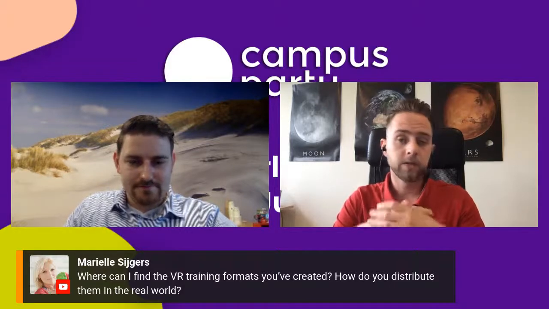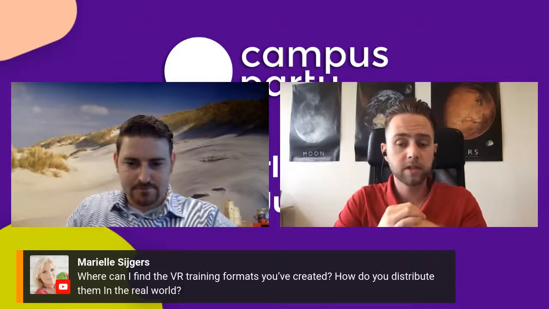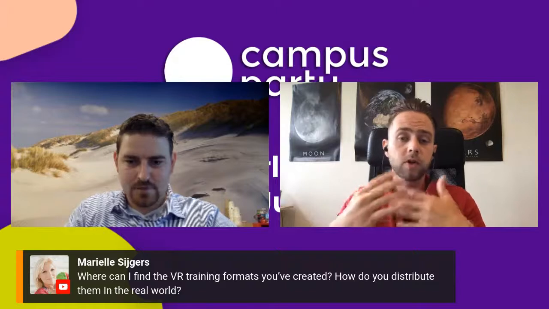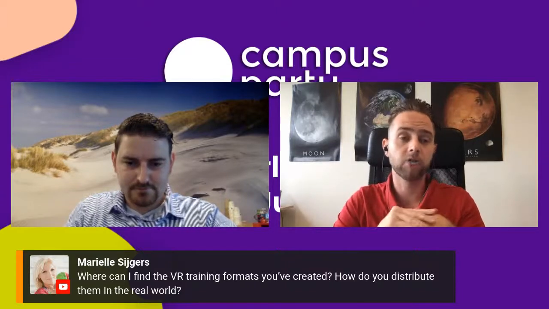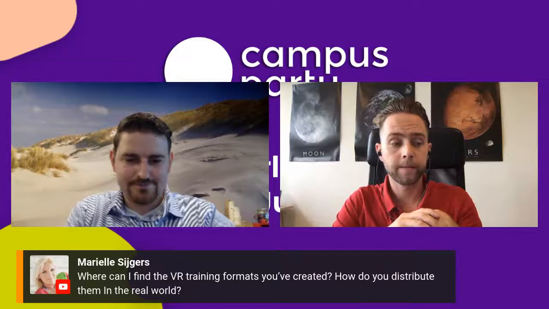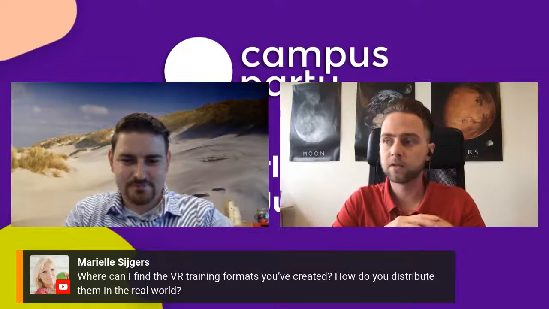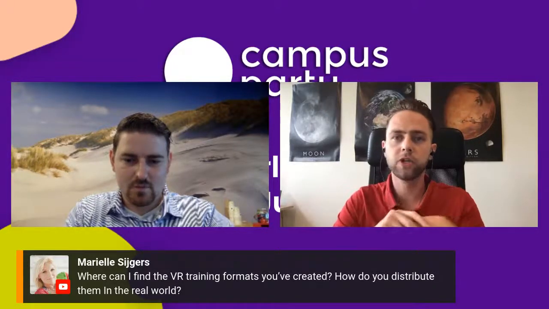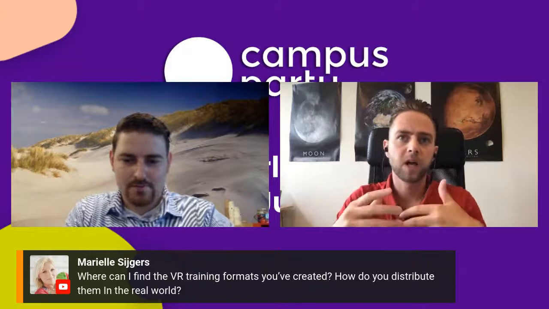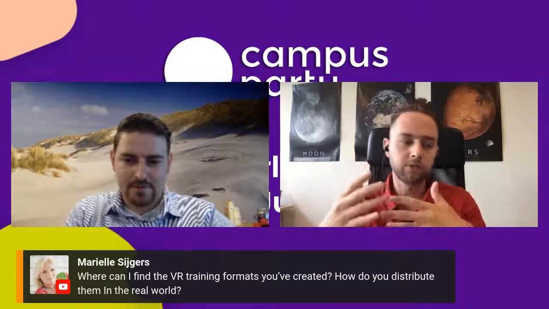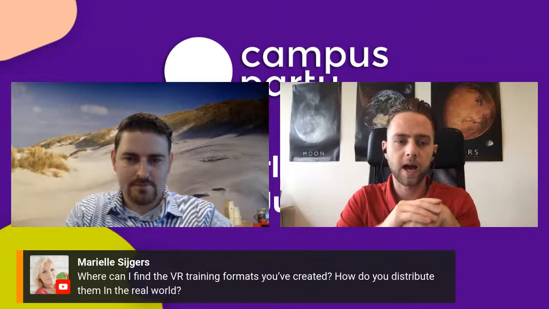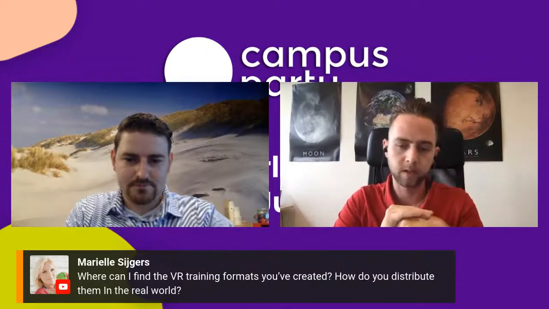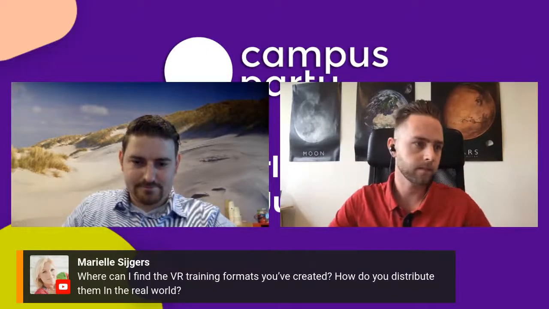And distributing them is actually very easy because you don't need a lot. You just need the file and run it on your computer, and they are not really huge. They're usually a couple of gigabytes, let's say 2 or 3 or 4 gigabytes. You can have a huge training in that amount of data.